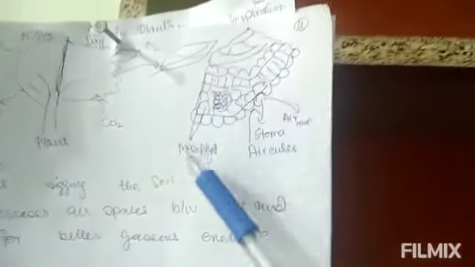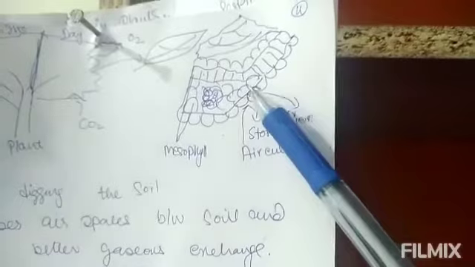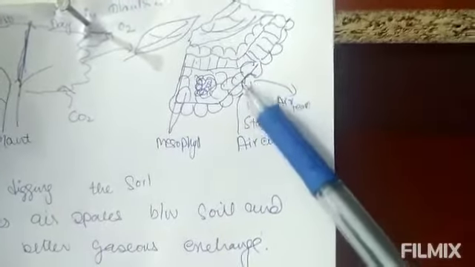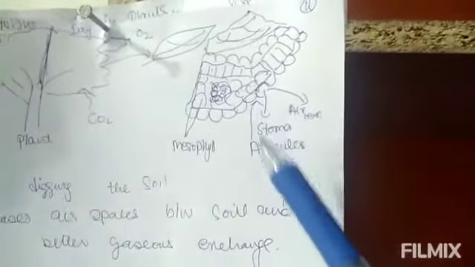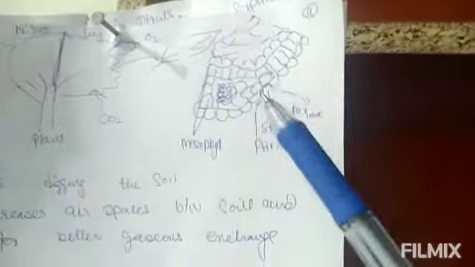Okay, so over here you can see this is the leaf structure. There are certain microscopic openings through which air enters and leaves the leaf, known as the stoma. This is the biological name of this microscopic tiny pore.